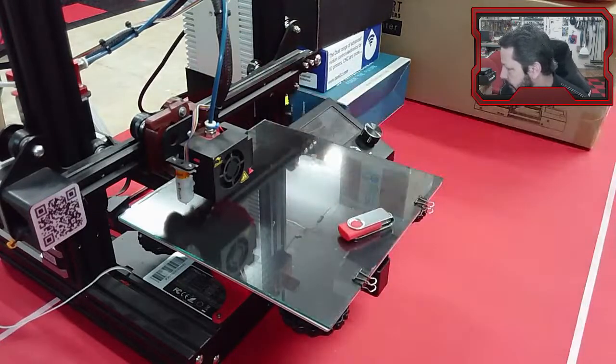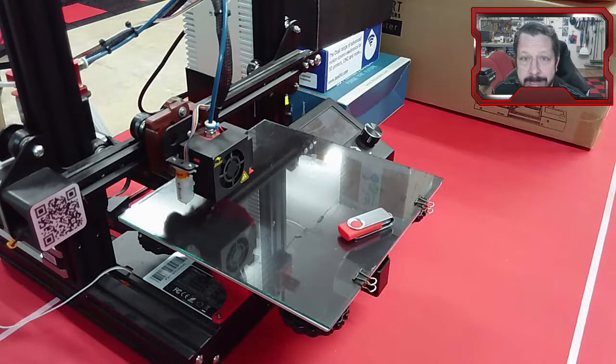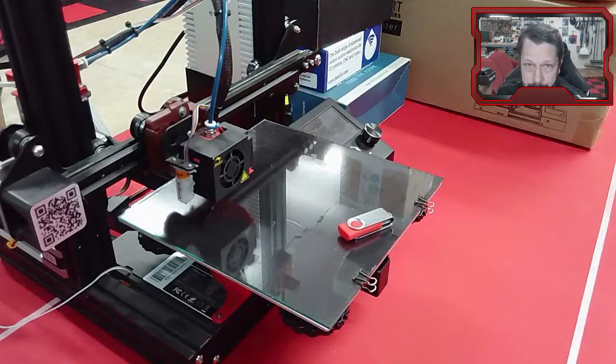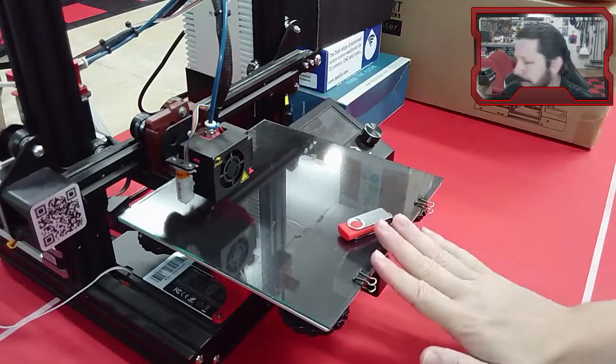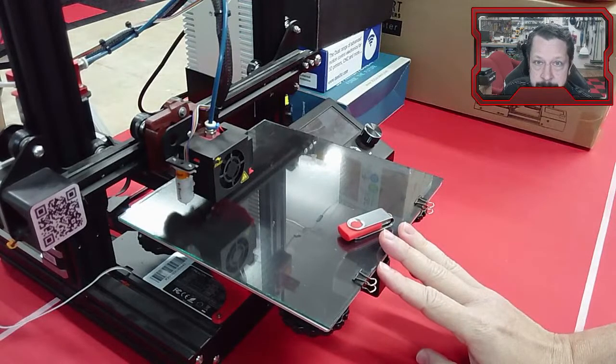So here's kind of where we're headed. You don't have to have this kind of printer. There are a lot of different types of printers. This one is one of the cheaper ones, which is why I use it. It's a cheaper one that generally can produce good results. Now it started out as Ender 3.